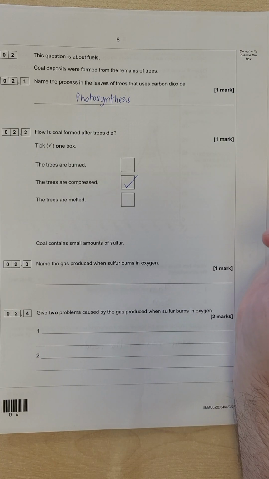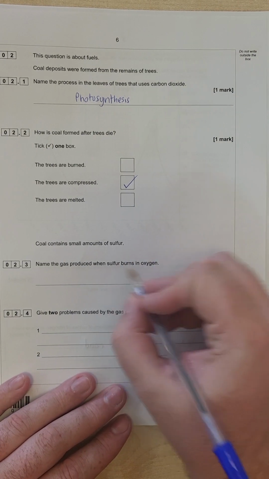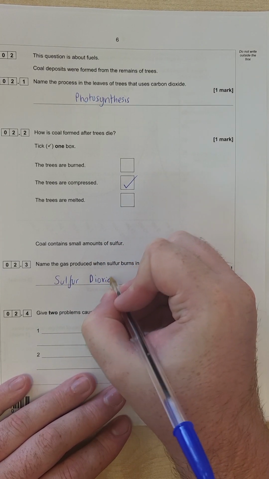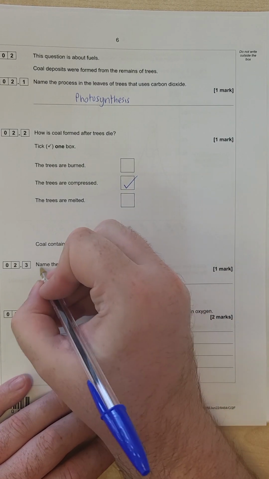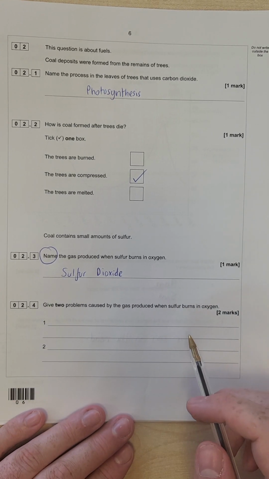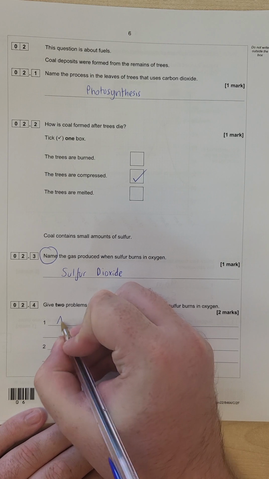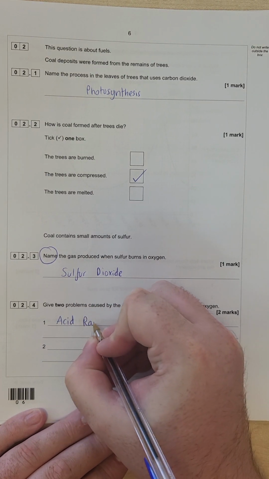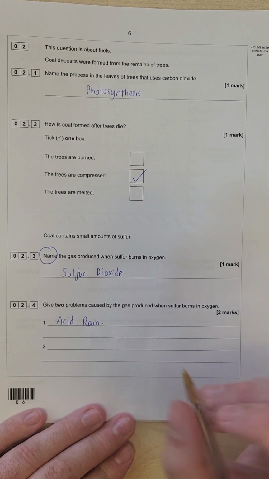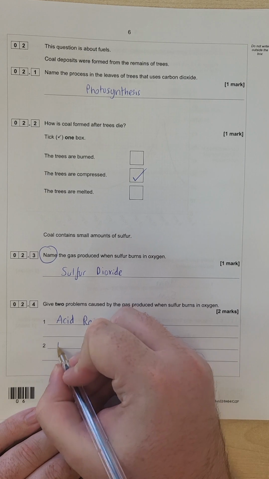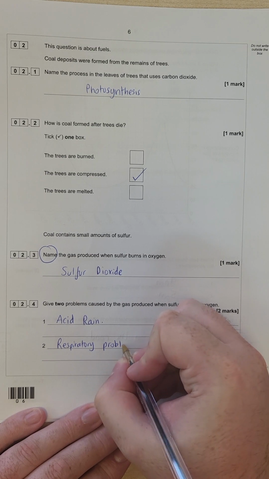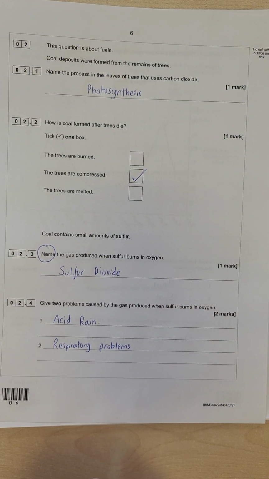Coal contains small amounts of sulfur. Name the gas produced when sulfur burns in oxygen, and this is called sulfur dioxide. It's the same way as we have carbon dioxide, we have sulfur dioxide, and it does ask you for the name for this one. Give 2 problems caused by this gas. So one problem is acid rain. Sulfur dioxide reacts with moisture in the clouds to produce that. Acid rain can then destroy buildings and statues, etc. So you could have said that as well. And then respiratory problems or breathing issues. So again, respiratory problems or any kind of breathing issue was allowed for that one.